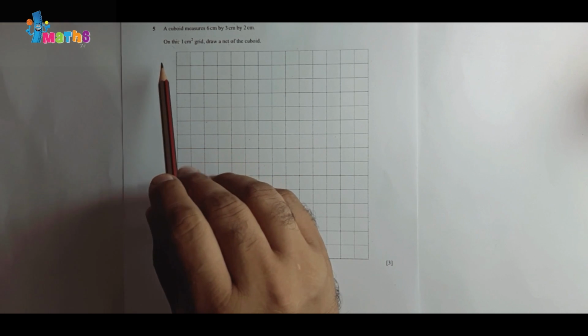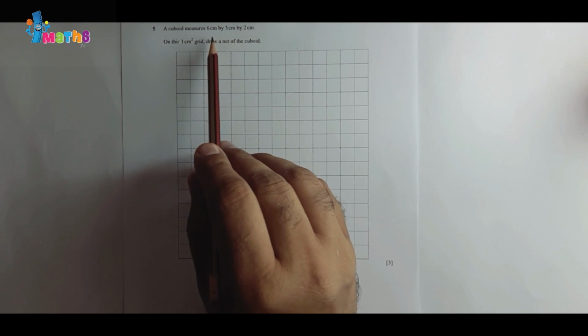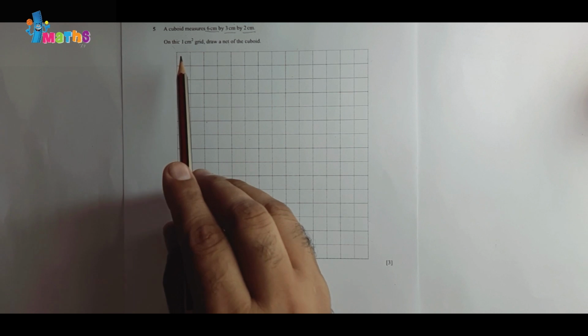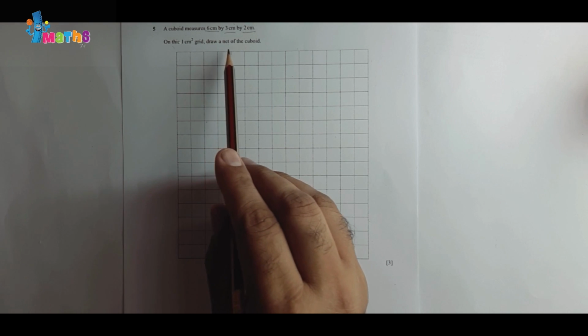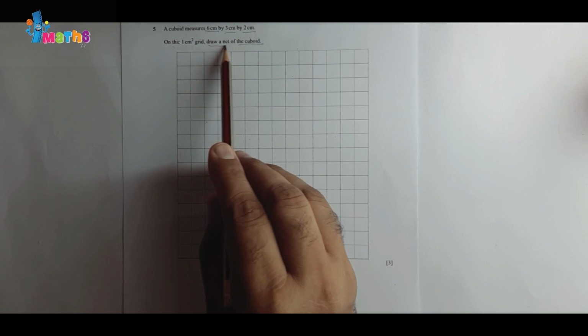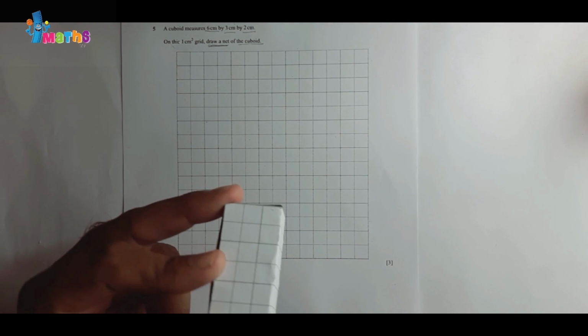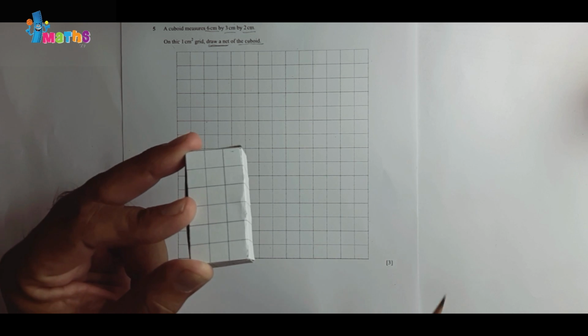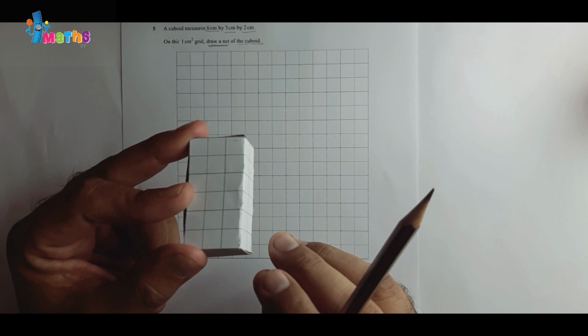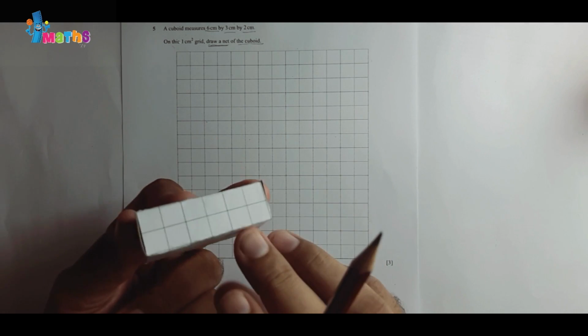Question number 5. A cuboid measures 6 cm by 3 cm by 2 cm. On this 1 cm grid, draw a net of the cuboid. So we have to draw net. Basically, this is net question. So I have prepared a model for you of the same dimensions as mentioned in question number 5. They are saying cuboid measures 6 centimeters.